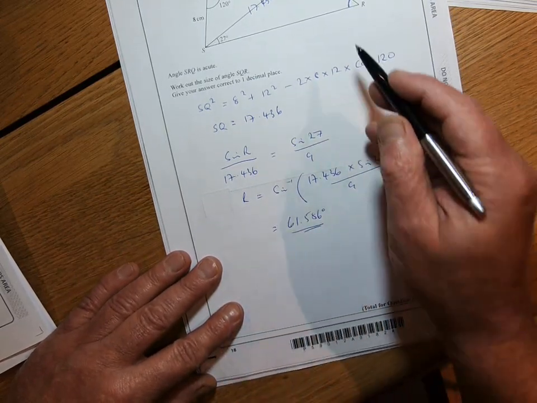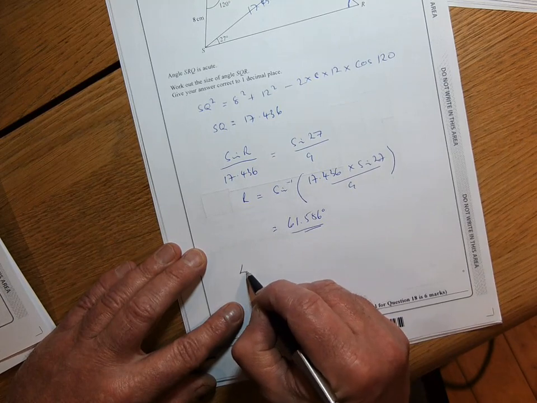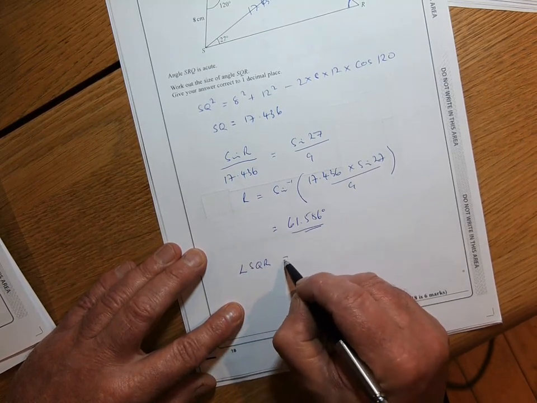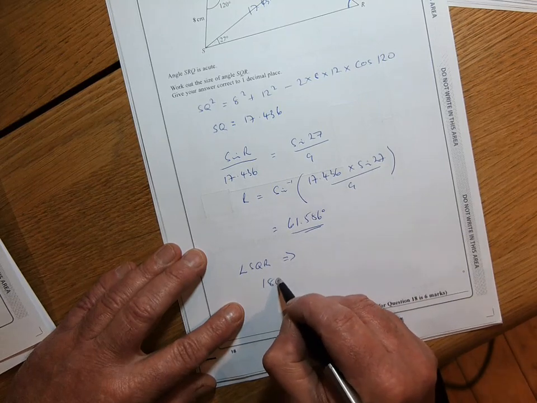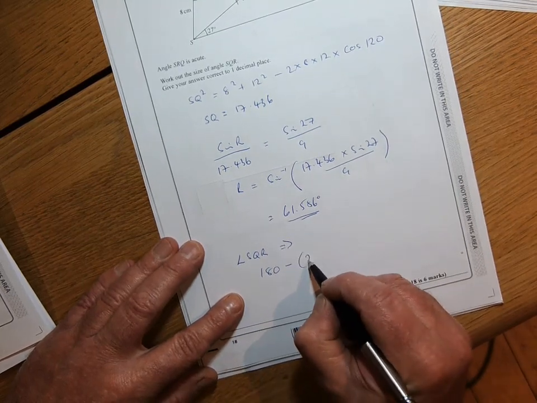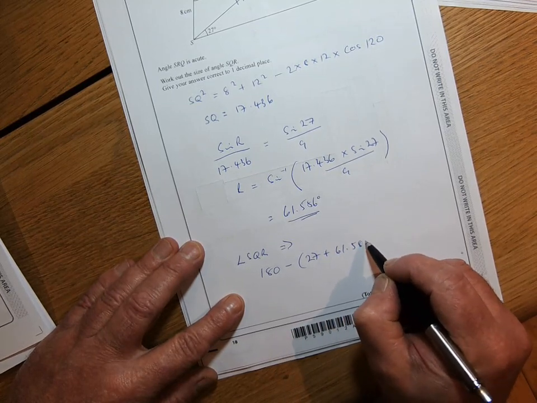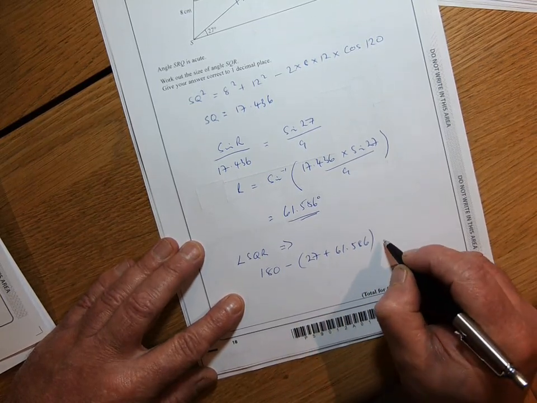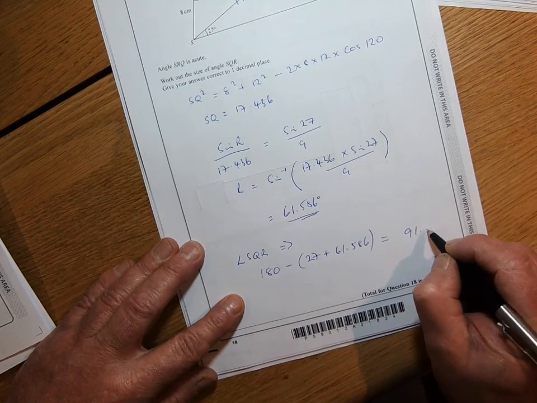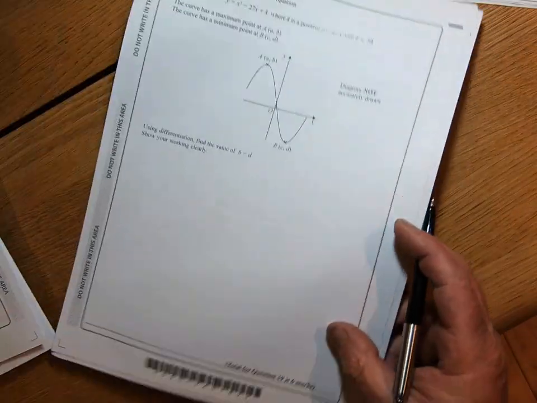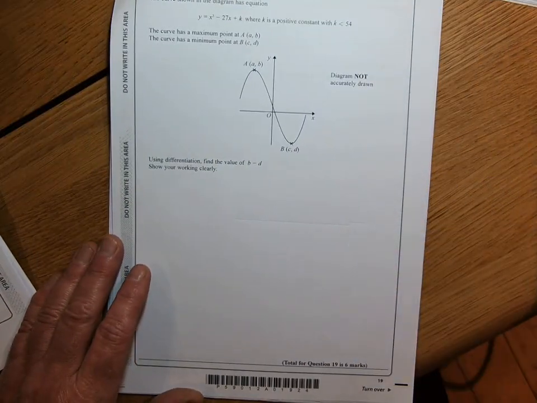So therefore the angle we want to find, which is angle SQR, is going to be 180 minus 27 and 61.586, which equals, now I'm rounding to one decimal place, 91.4 degrees. Great, easy. Turn it over.